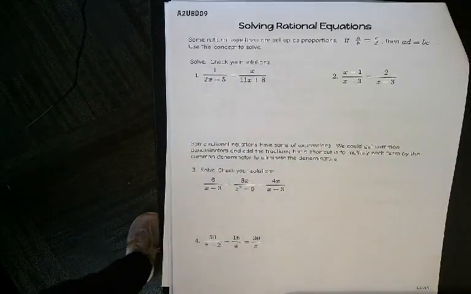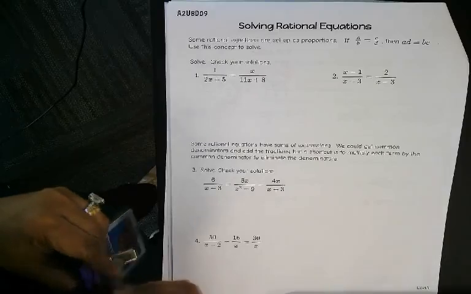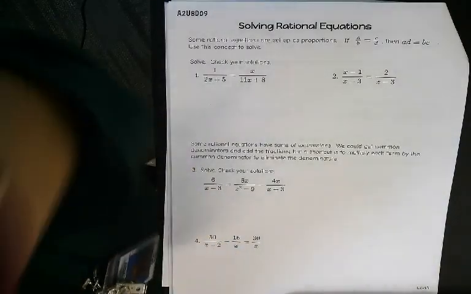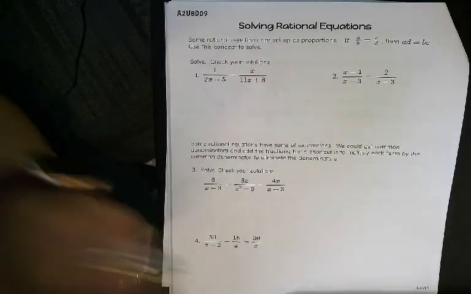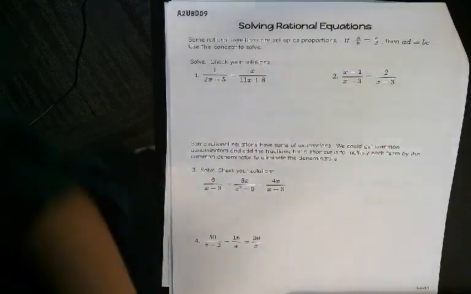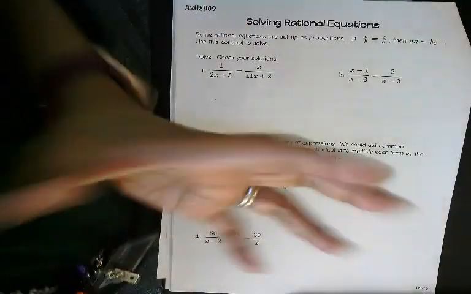Right. So we're going to talk about solving rational equations, and when we work on this one, there can be two different types of equations. The first type, you're going to have two terms. One of them you keep on one side, the other one on the other side. If it is already done for you, you just start solving them.